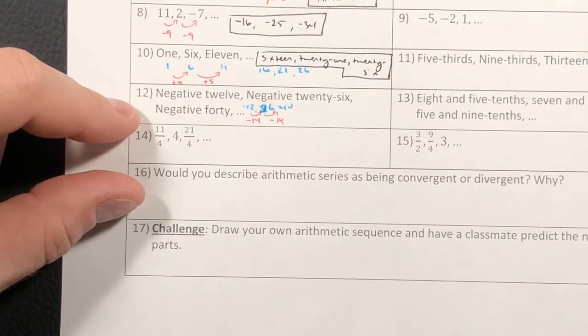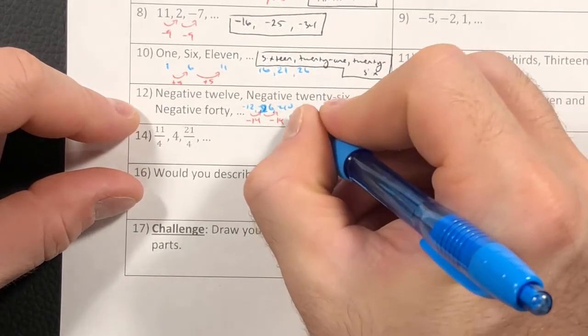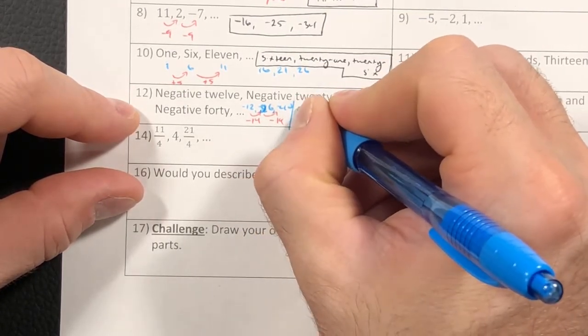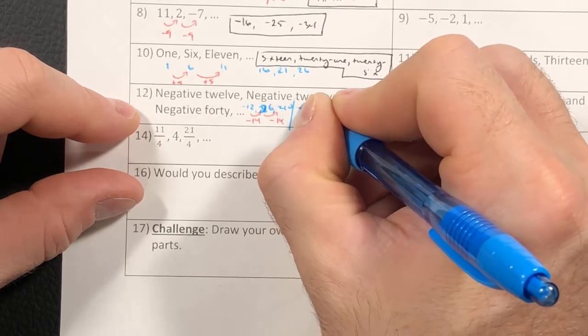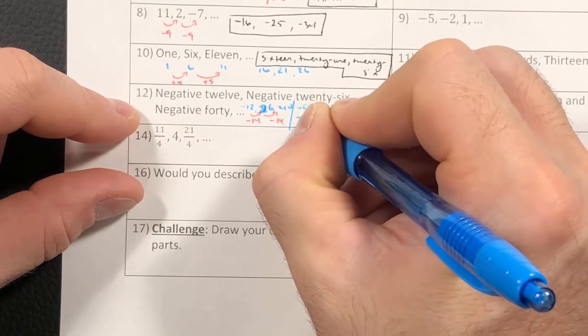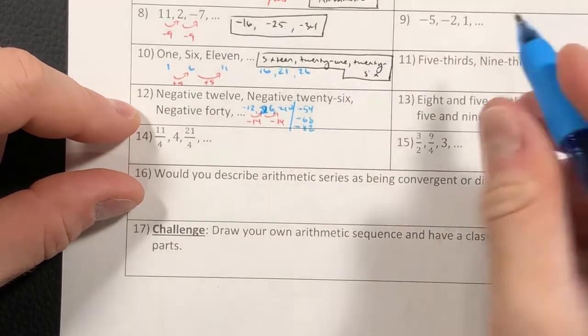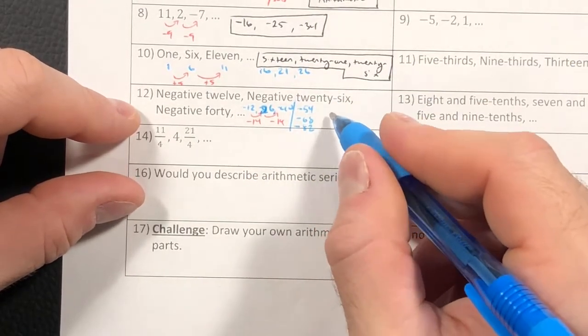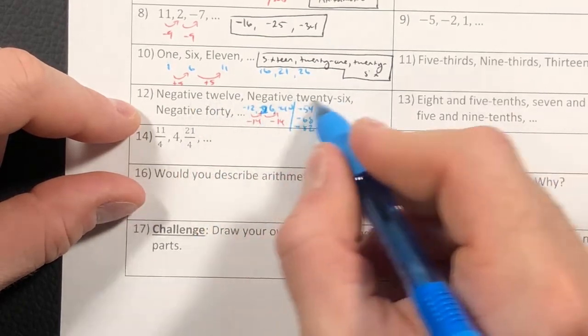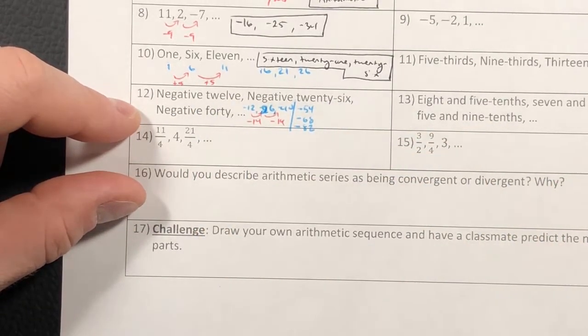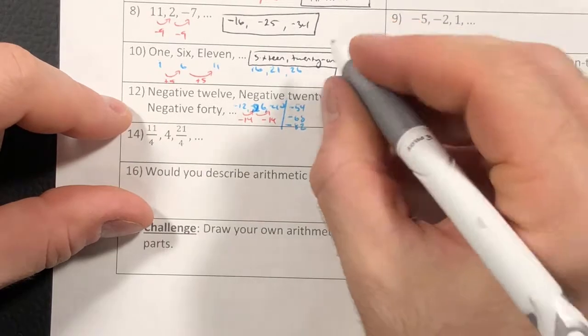So again, we may be tempted to write out our answers as, if I subtract 14, we'll get, let's see, negative 54, negative 68, and then negative 82. But again, we're going to put our final answer not in the numbers, but in the written out aspect of that. Let's see how tiny we can write.